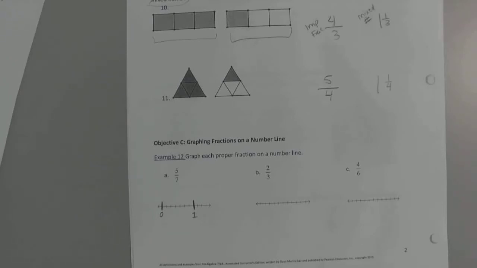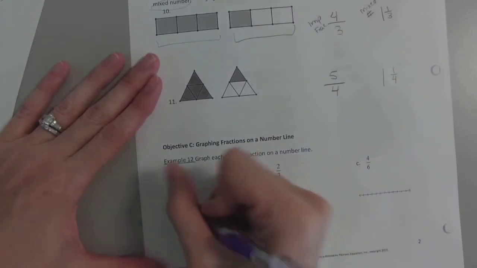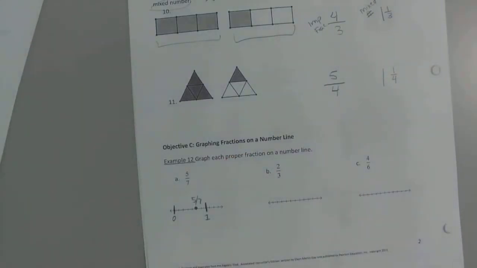So basically what we did right here, guys, is we drew our entire rectangle, and it was already cut into 7 sections. So now we have to shade 5 sections. You're not really shading, you're just going to count over. 1, 2, 3, 4, 5. Right there is 5/7.